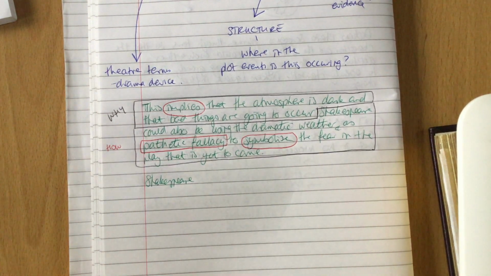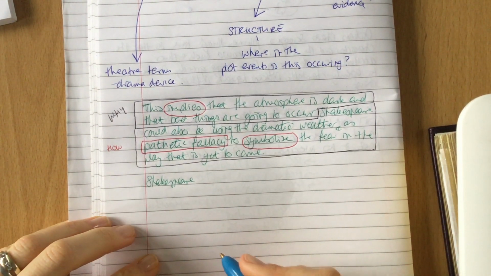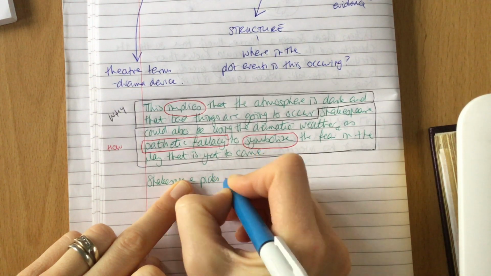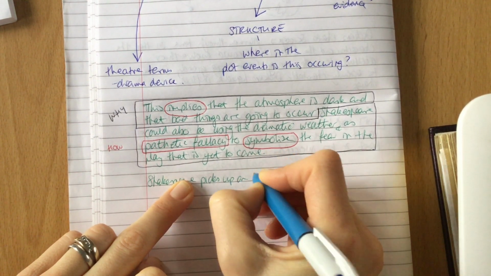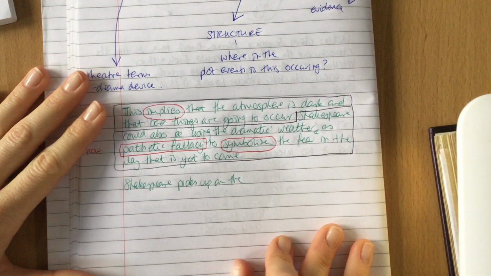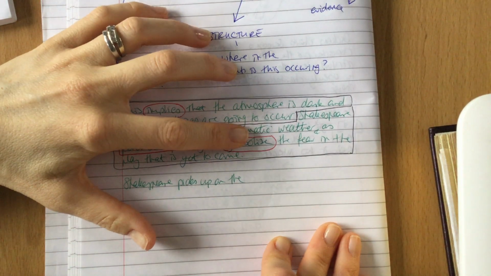The mood of the time in Elizabethan time. Good. So let's shift this around. Shakespeare picks up on the Elizabethan zeitgeist. I swear it's not Elizabethan, it's Jacobean, because James is on the throne.